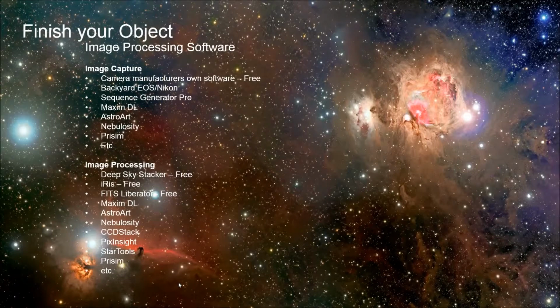So again, there's lists of image capture options: Backyard EOS, Backyard Nikon, Sequence Generator Pro, Maxim DL, AstroArt, Nebulosity. There's a new one called Prism that's just come out. It's supposed to be kind of a soup to nuts, everything astrophotography, from controlling your camera and your mount and image acquisition to processing. And then in terms of the image processing, Deep Sky Stacker we talked about. Iris is free if you've got CCD images and you need to change that FITS format to something else. FITS Liberator is free. Then there's Maxim DL, AstroArt, Nebulosity, CCD Stack, PixInsight.